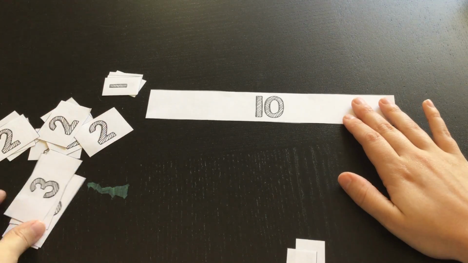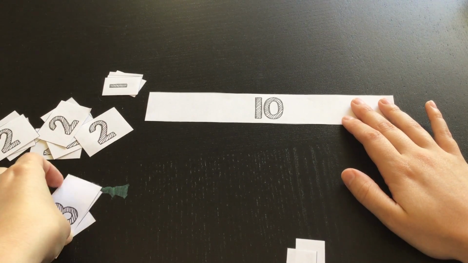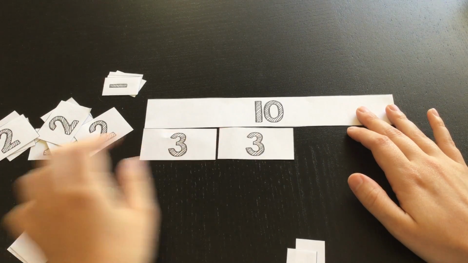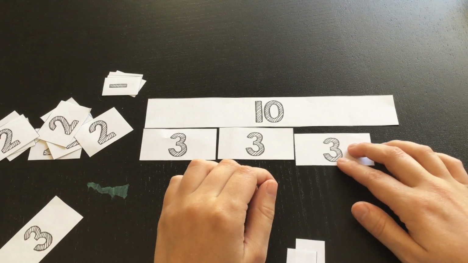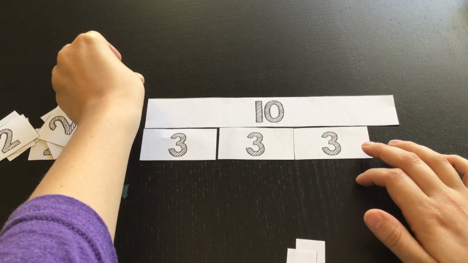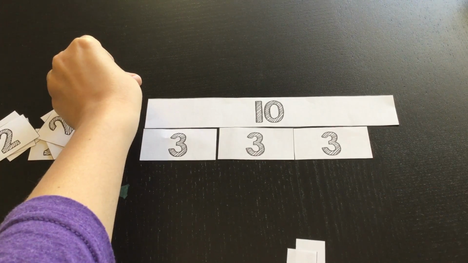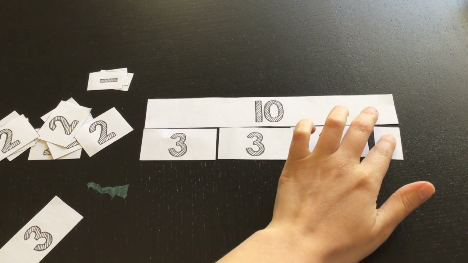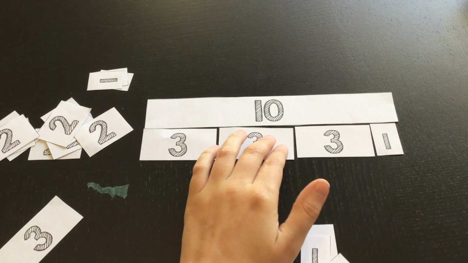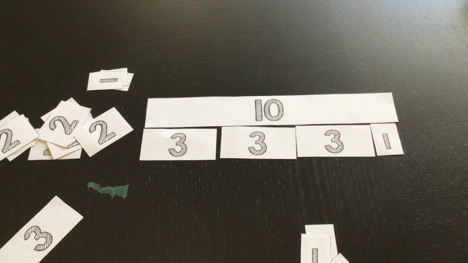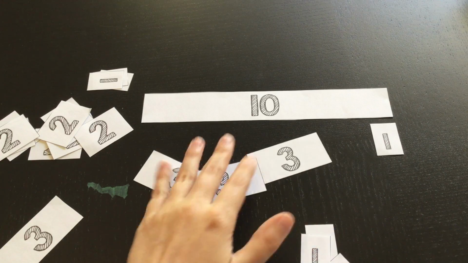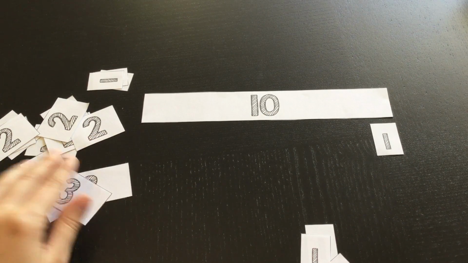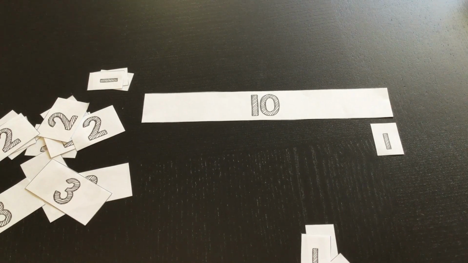We could do, let's see, 3 plus 3 plus 3 plus, I need 1 extra. 1. 3 plus 3 plus 3 plus 1 also equals 10, right? So there's all these extra ways to make 10 that are not part of those partners.